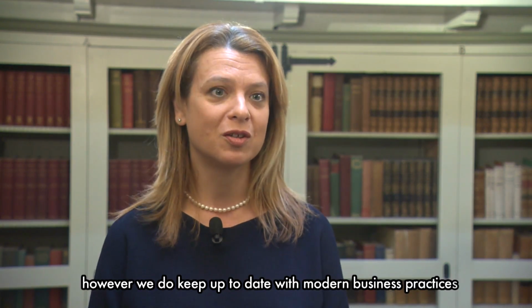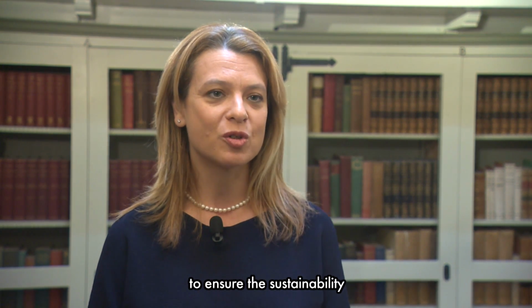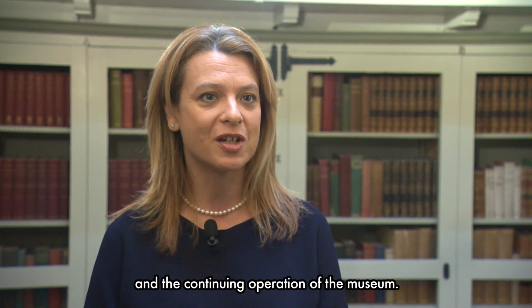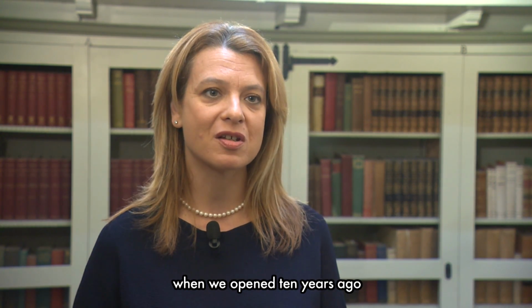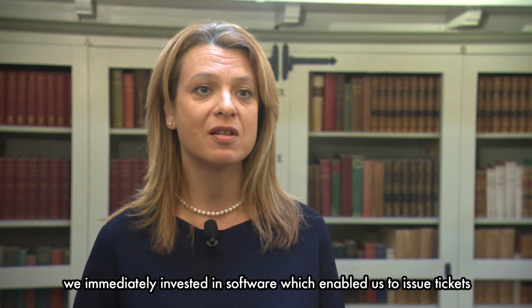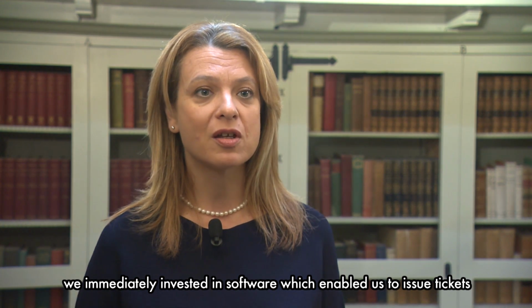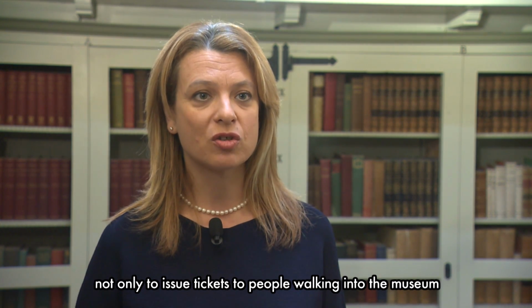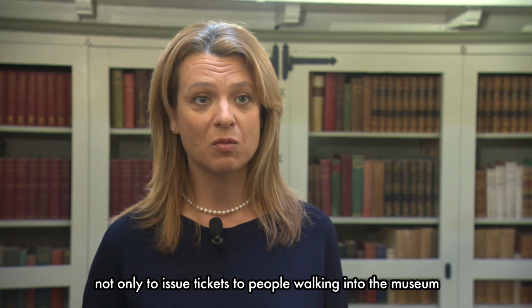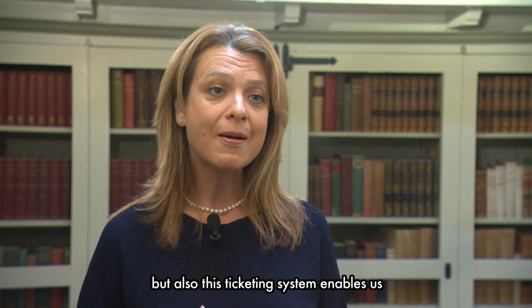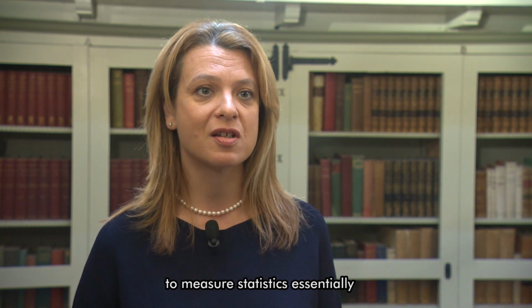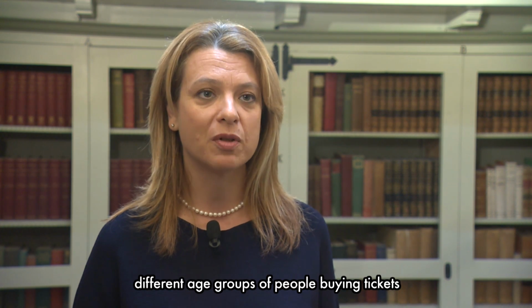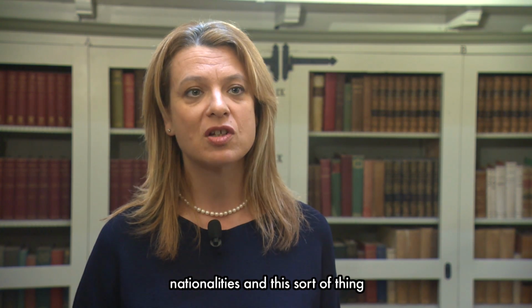However, we do keep up to date with modern business practices to ensure the sustainability and the continuing operation of the museum. Digitalization has always been important for us, and when we opened 10 years ago under the management of Fondazione Patrimonio Malti, we immediately invested in software which enabled us to issue tickets, not only to people walking into the museum and wanting to go around the museum, but also this ticketing system enables us to measure statistics, essentially different age groups of people buying tickets, nationalities and this sort of thing.